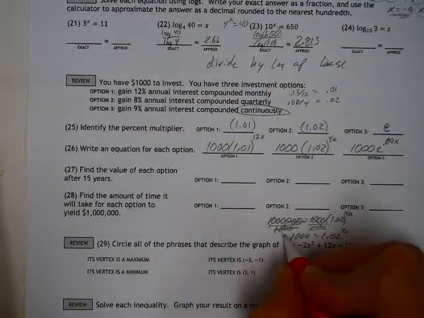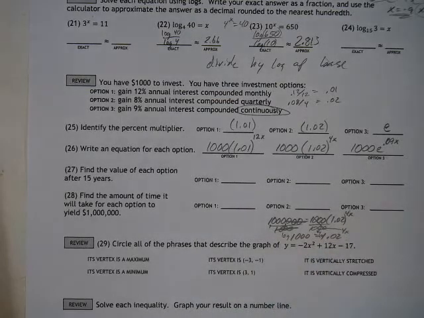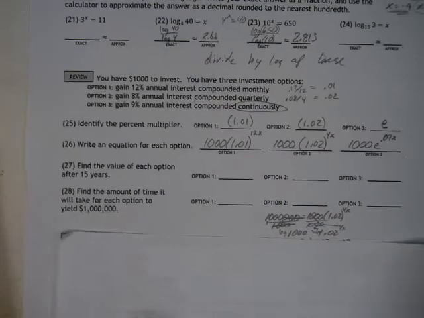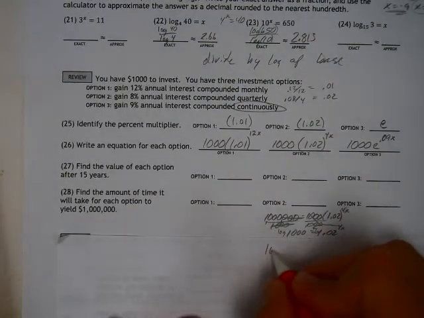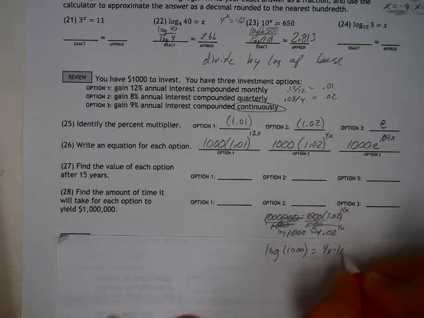Log here, log there. That 4x goes around in front. So I'm going to write this out as: log of 1,000 equals 4x times the log of 1.02.